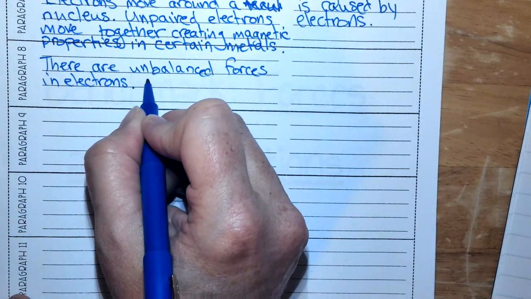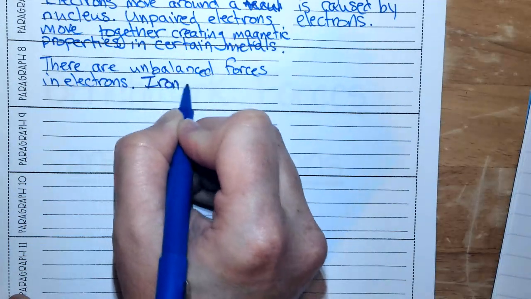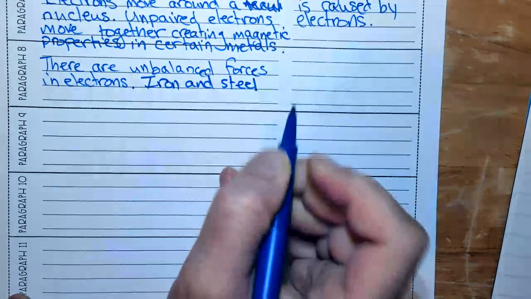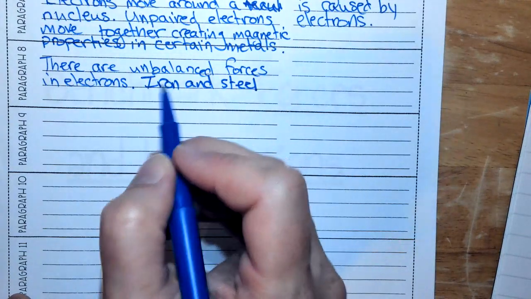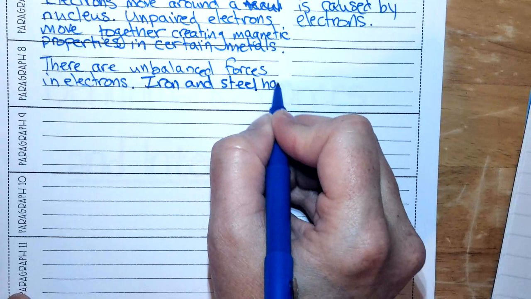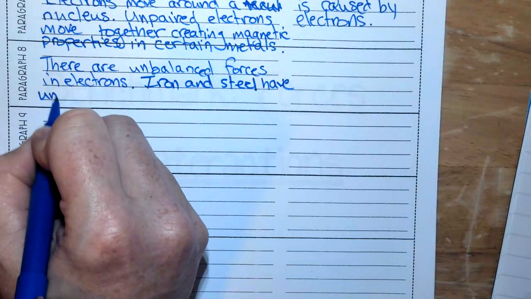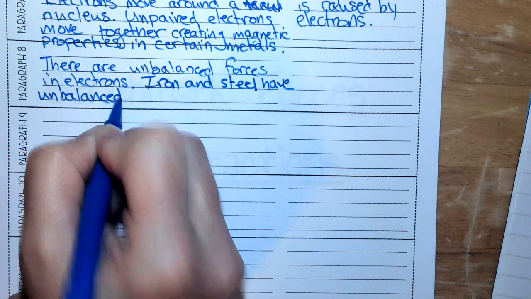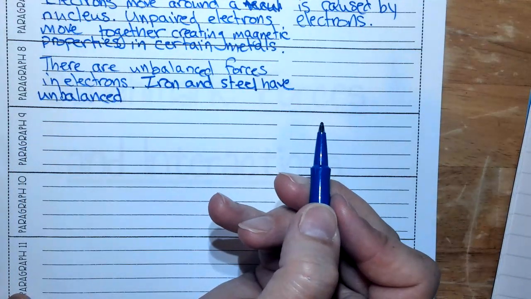So, iron and steel have unbalanced electrons.